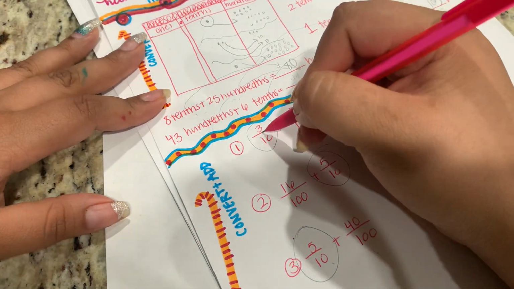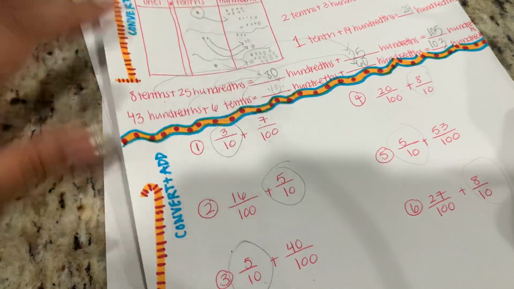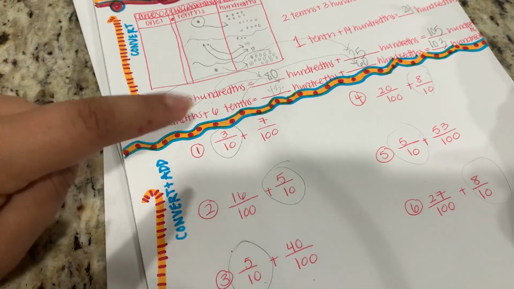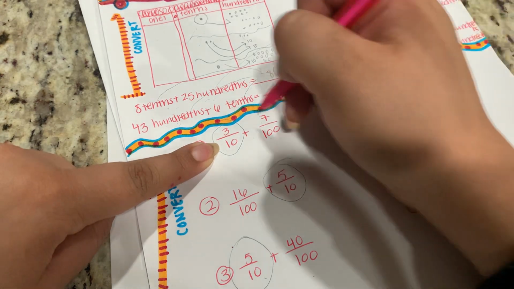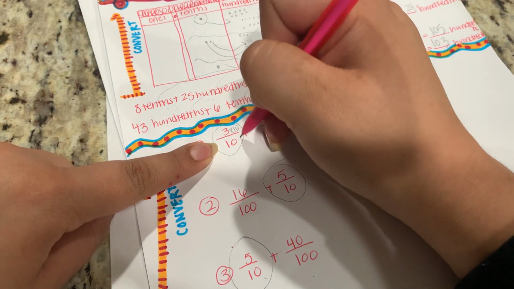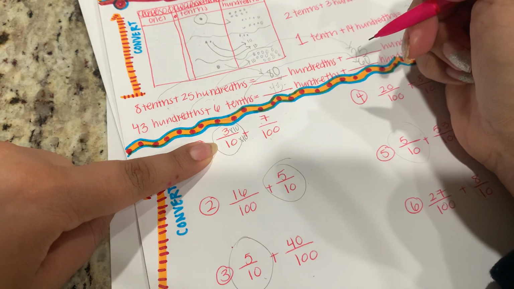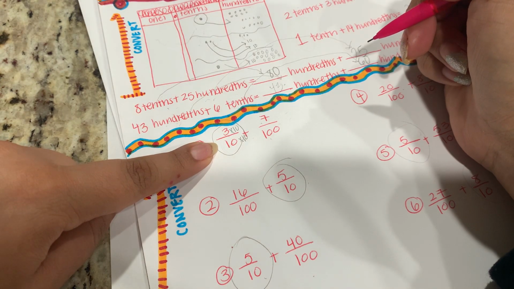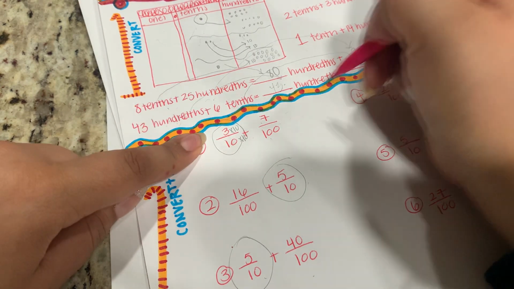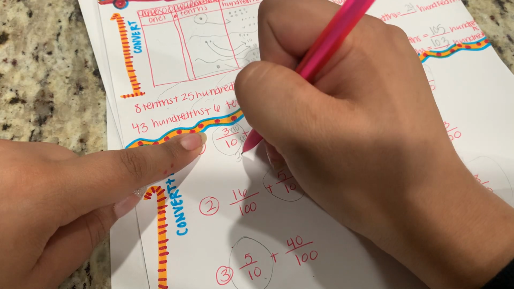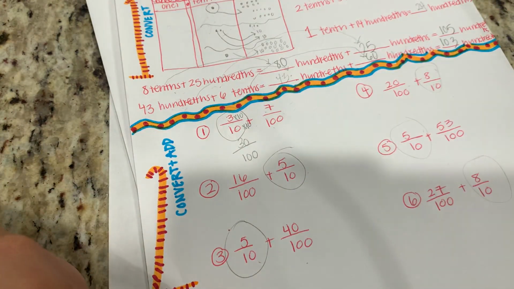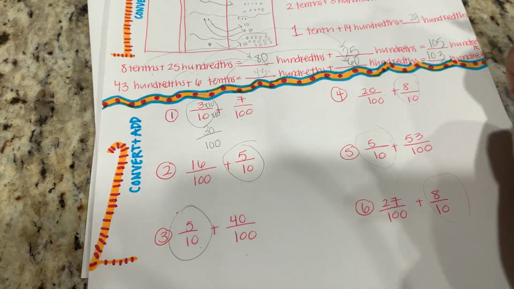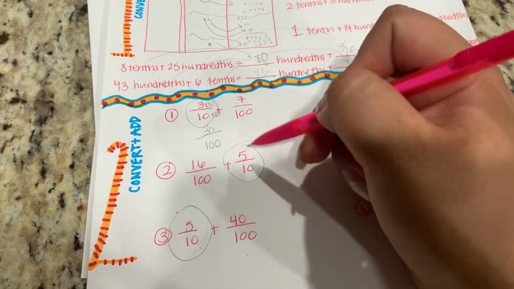So I can't add 3 tenths plus 7 hundredths, but I can turn that 10 into 100 by doing a simple multiplication. And that is multiplying the top and the bottom by 10, because you always do the top and bottom. You can't just do one side. So this is the same as 30 hundredths, okay? And I'm going to go through and convert all of them so you see how easy it is when you do this.